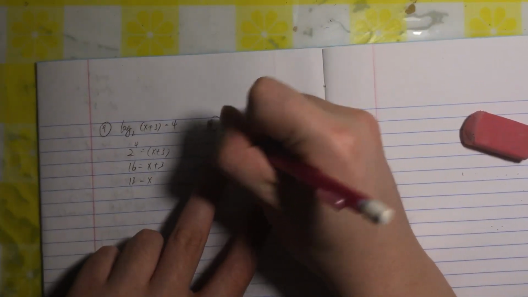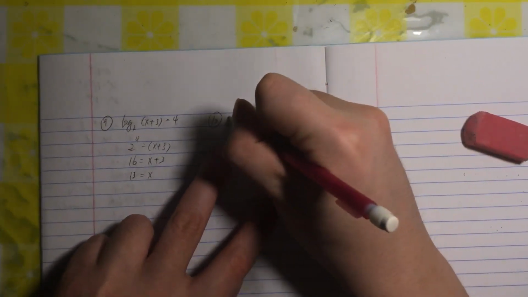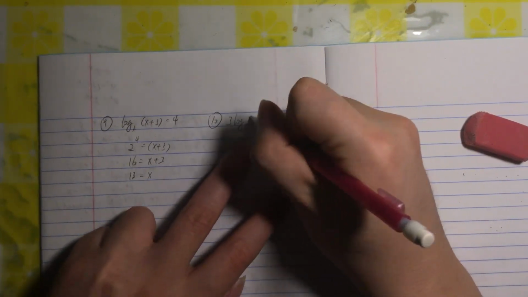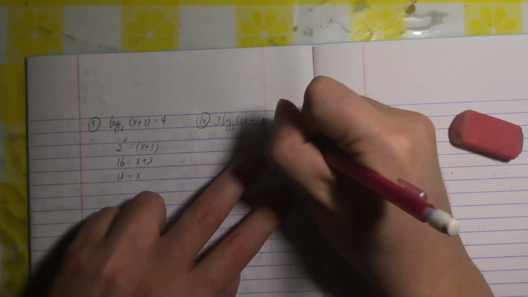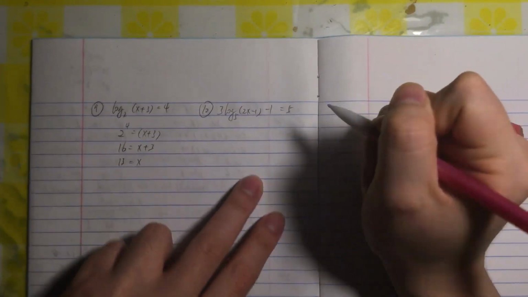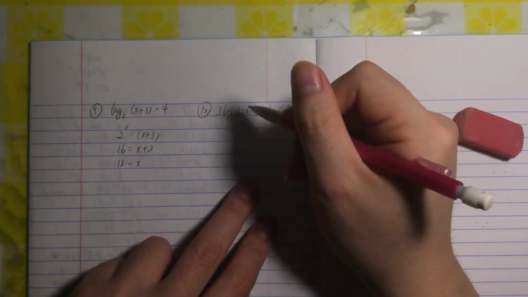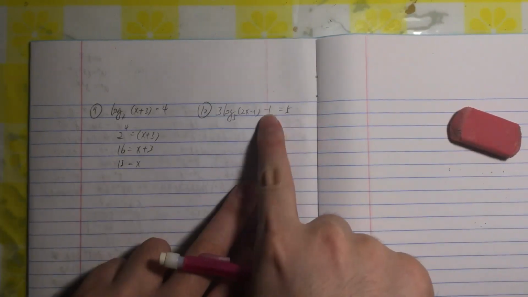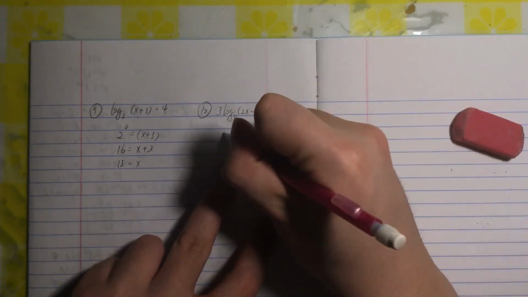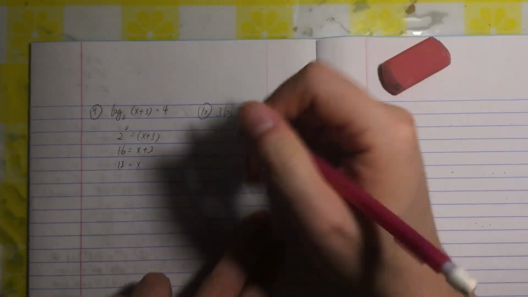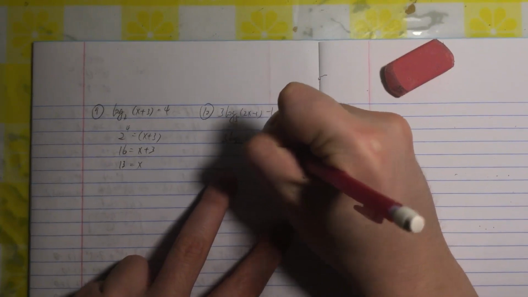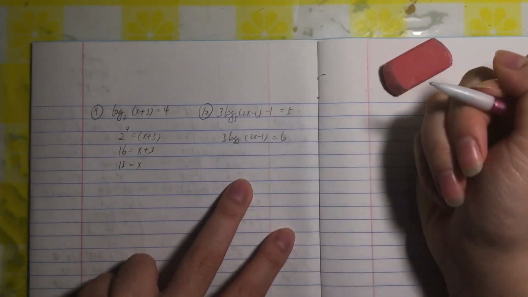Next example. 3 times log base 5 of 2x minus 1 equal to 5. If the equation contains log, let's isolate log first. So I can first of all add 1 to both sides. I get 3 log base 5 of 2x minus 1 equal to 6.